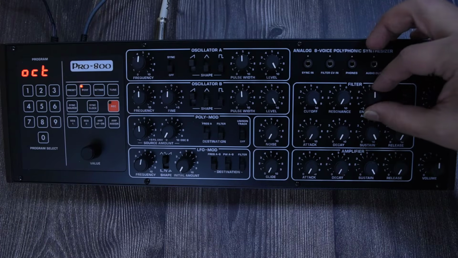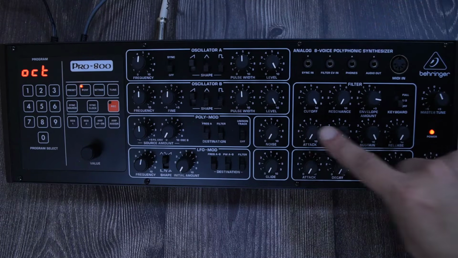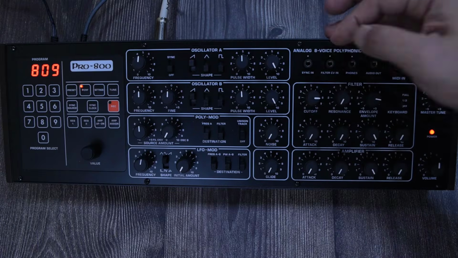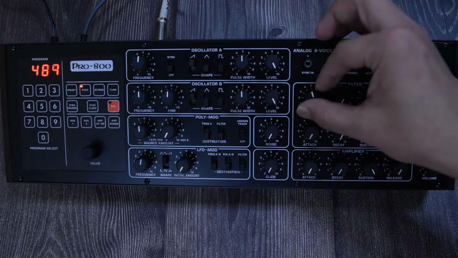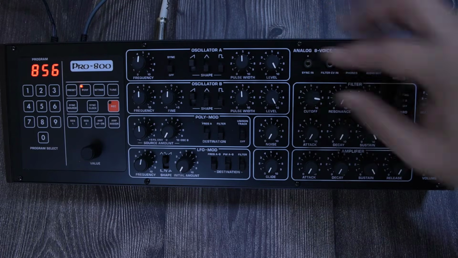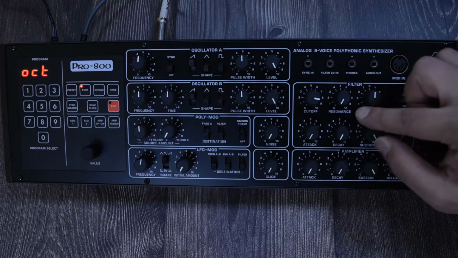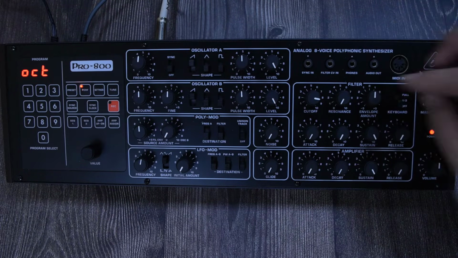Now with the envelope amount, remember you can go into negatives, which is going to be the same thing that we are doing right here. We are using this envelope to maybe go down, maybe start right here and go up. But if we can go to the other side, it means that it's going to be doing the opposite of what we are doing right here. Some synthesizers can go into negatives when we talk about the envelope amount. Some others can't. In this one, you can.